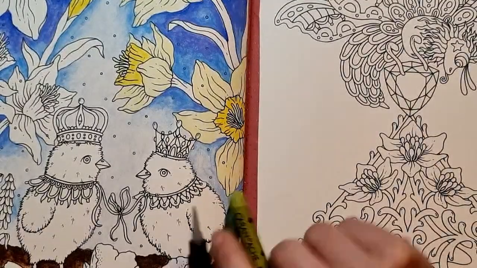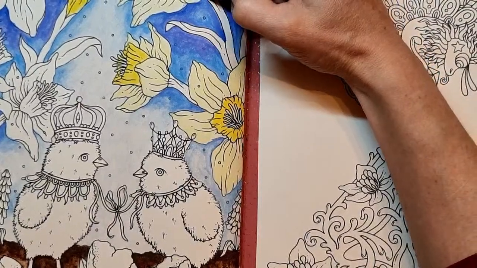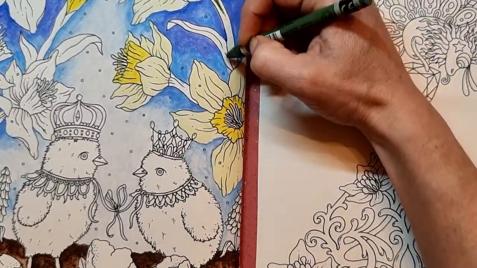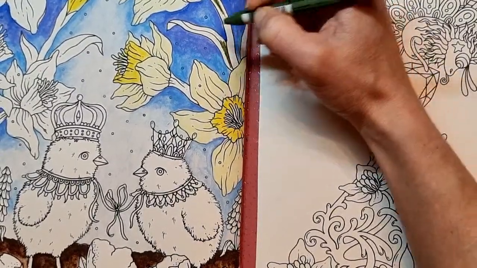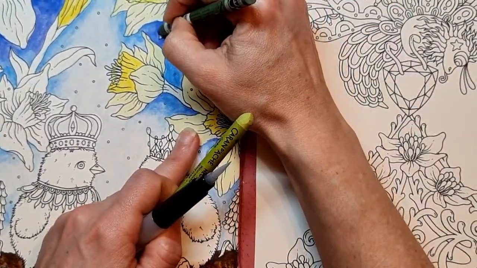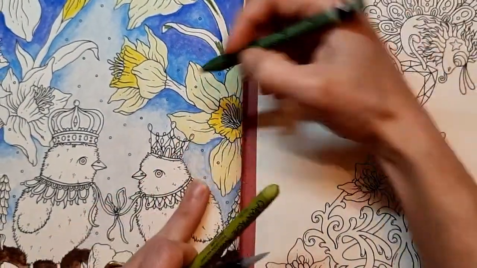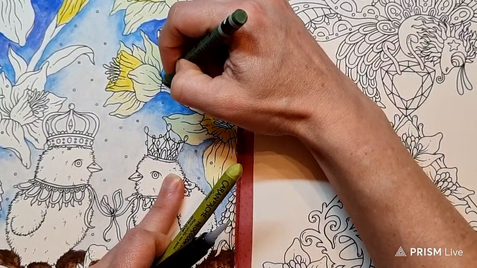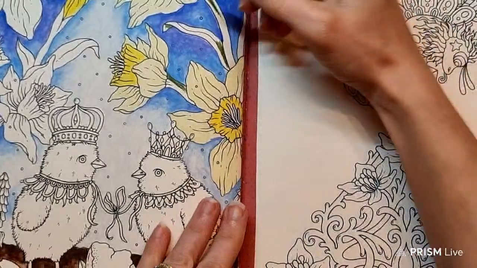Okay, so here I'm going to use a moss green, and then a light olive.